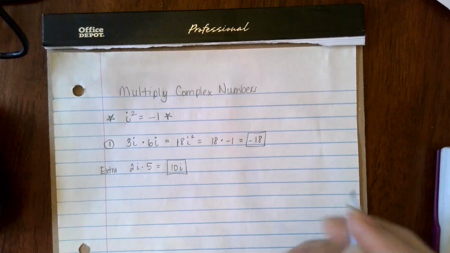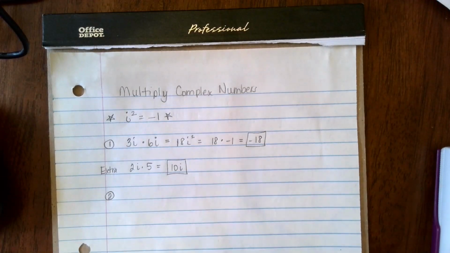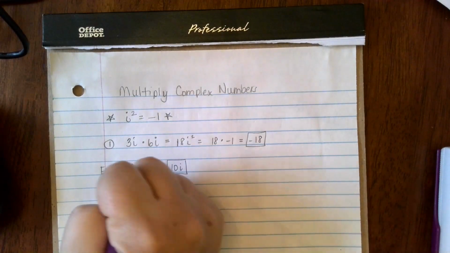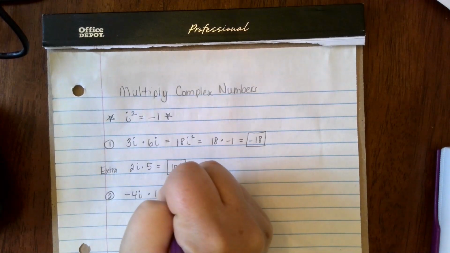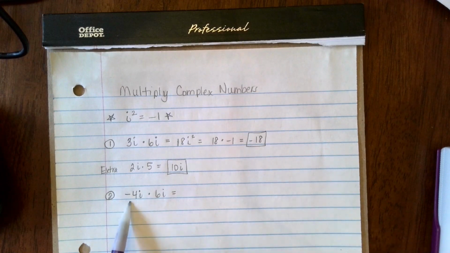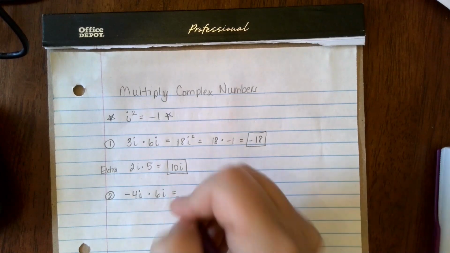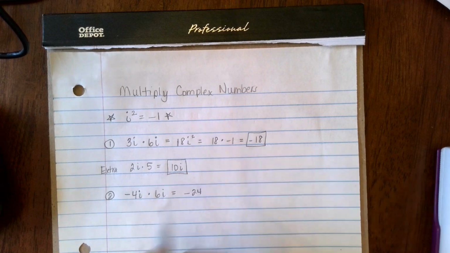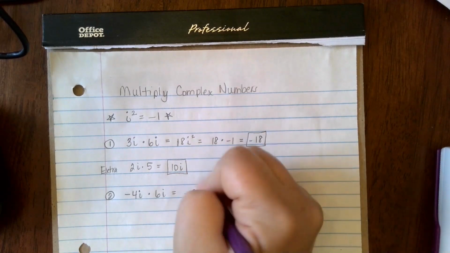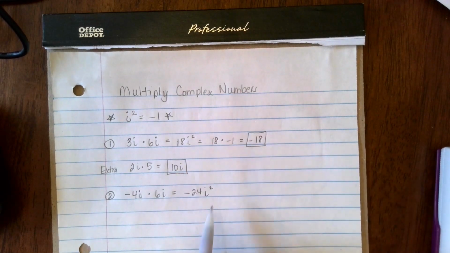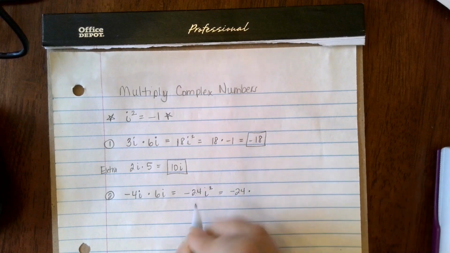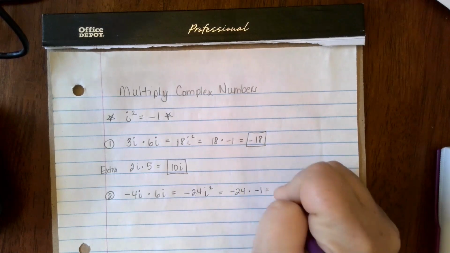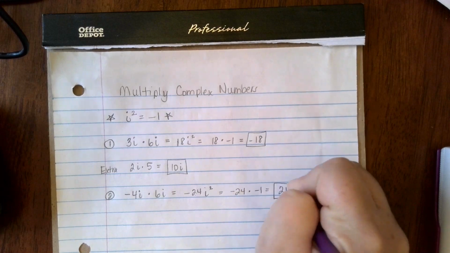Let's go ahead and look at example 2. For example 2, we've got -4i times 6i. So, -4 times 6 is -24. i times i is i squared. So you've got an i squared in there. So that means that you've got -24 times -1, which makes your answer a positive 24.